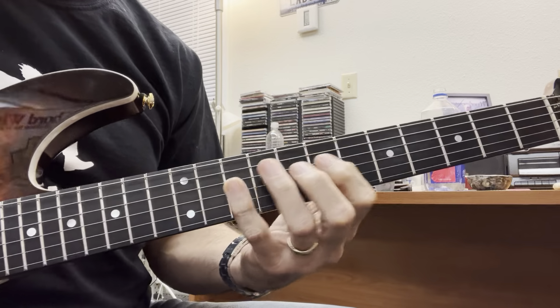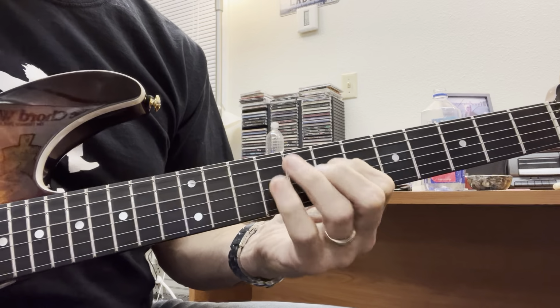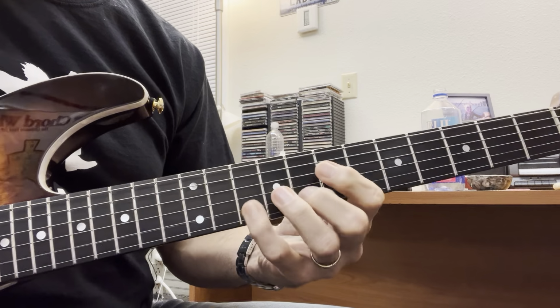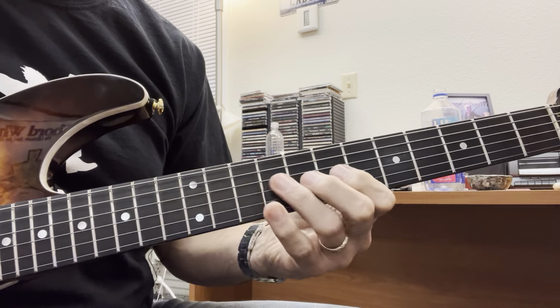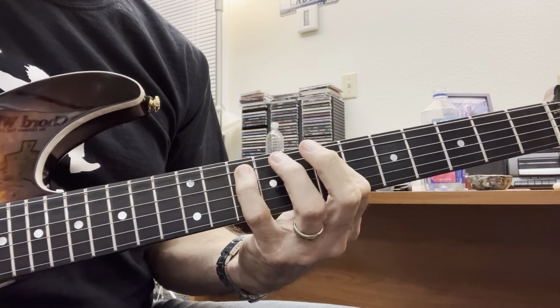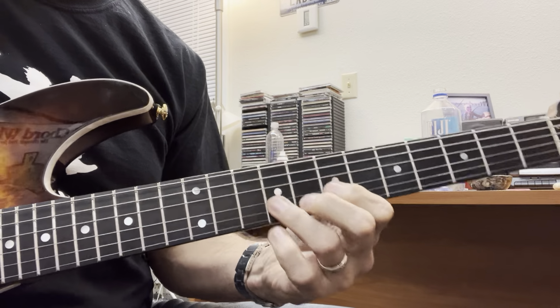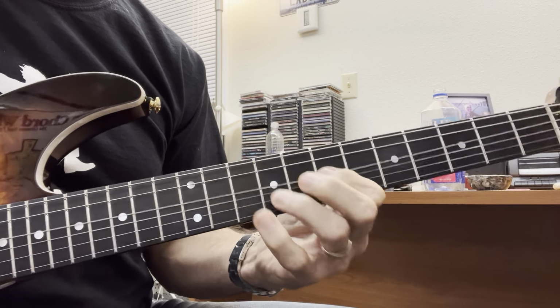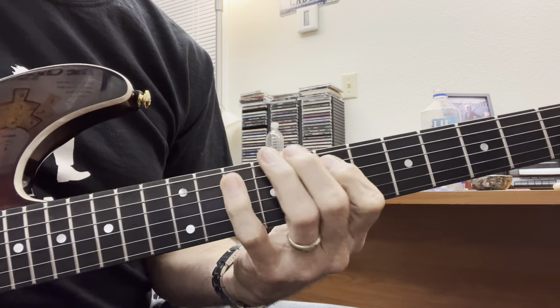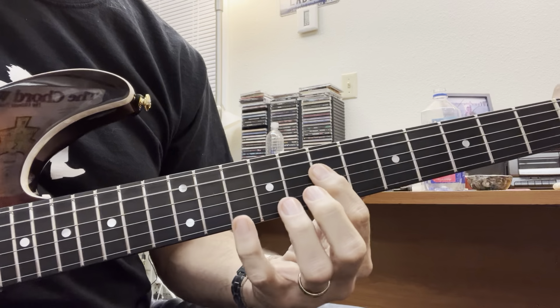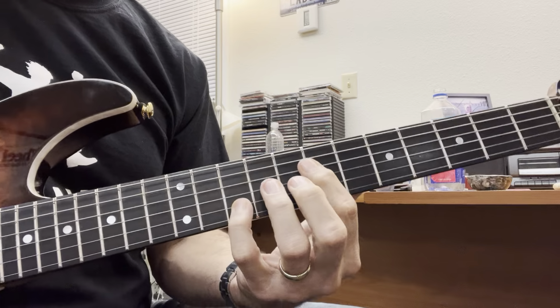Then minor. Leaning on the A. Pattern 2. Come C.